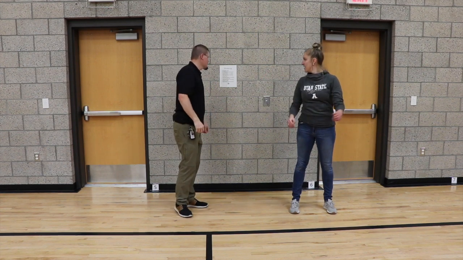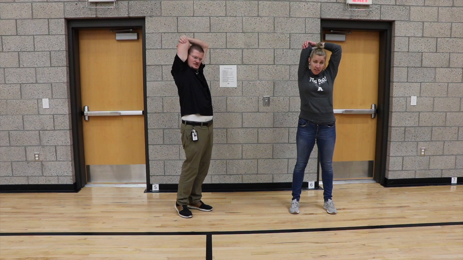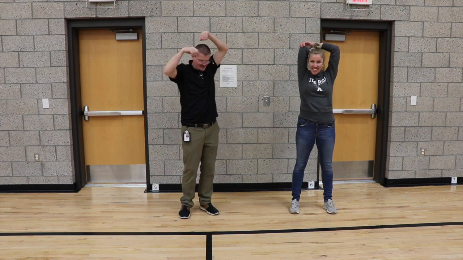Excellent. Now it looks like we have our deltoid stretch. That's this one. A little bit on the right. Mrs. Draper is so much better at this than I am. It's because she actually works out regularly. On to the left.